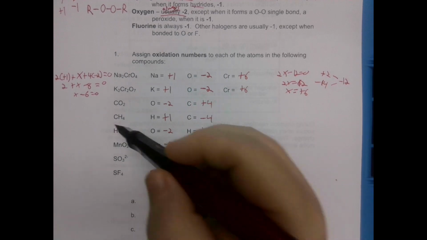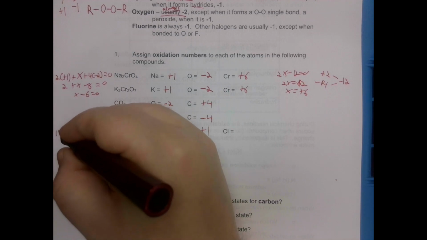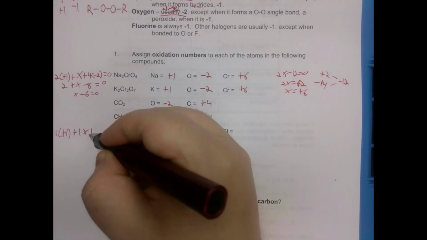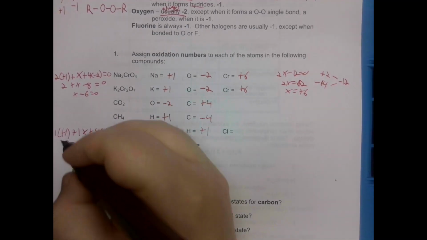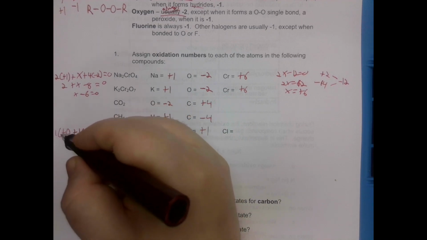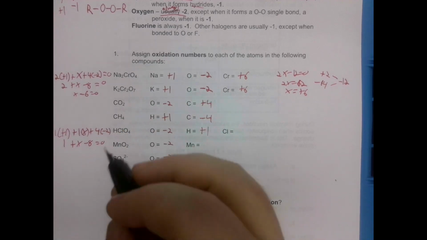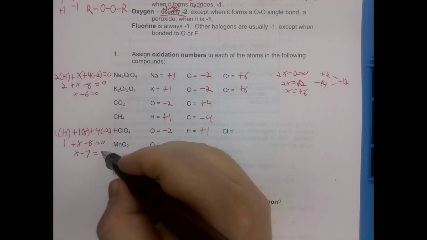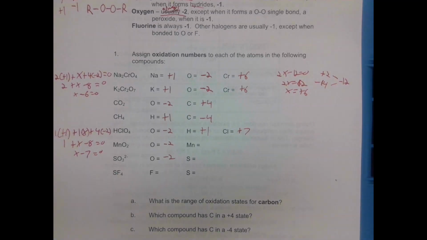So hydrogen is +1. There's 1 chlorine. And we have 4 oxygens with -2 charges. That would be 1 plus x minus 8, and that has to equal 0. 1 plus -8 is -7, which means x has to be +7.